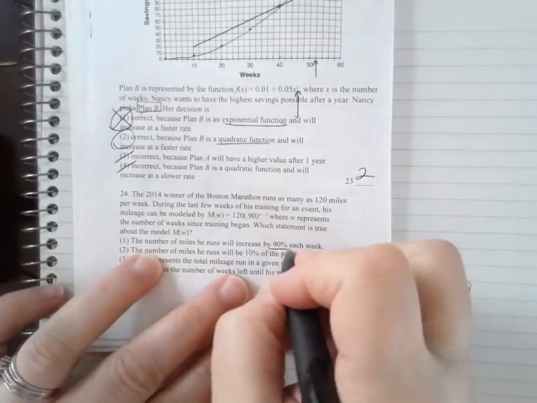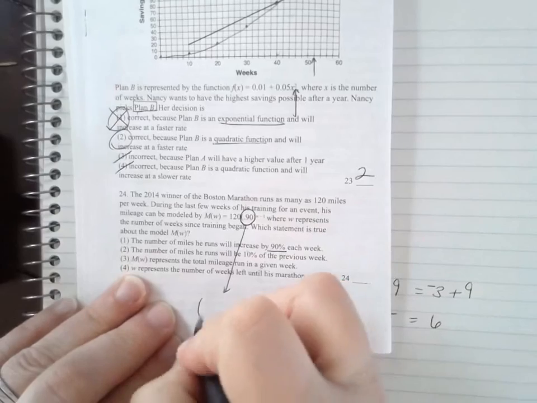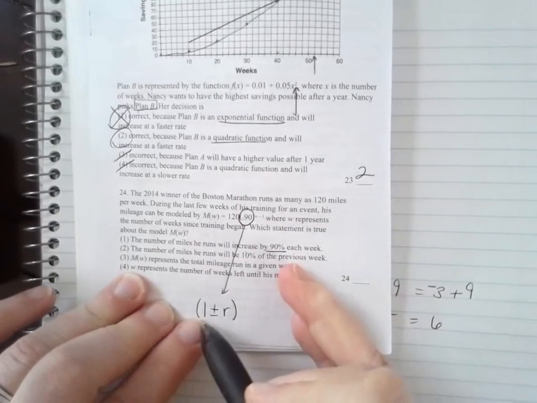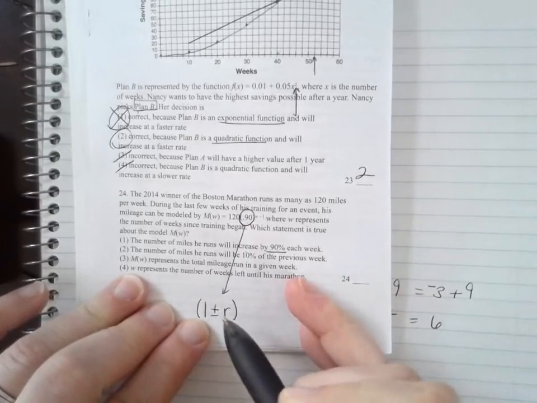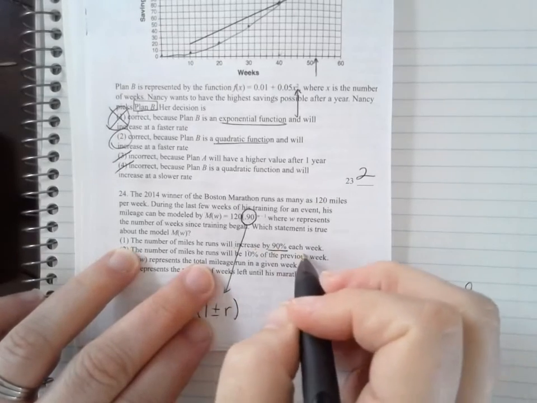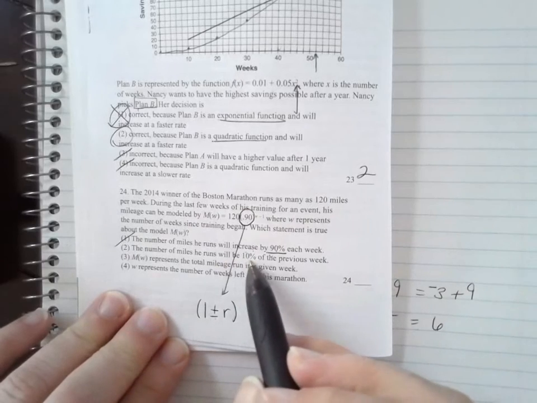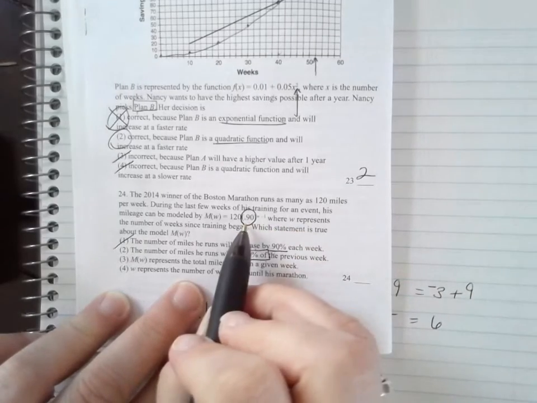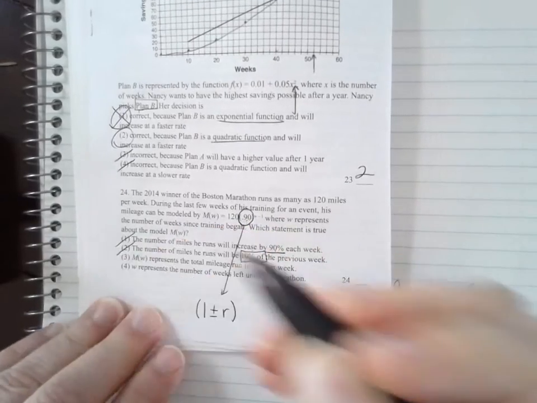So the percentage that we're talking about is what's in here. And what's in the parentheses always starts as the model 1 plus or minus r. Now, if I started at 1 and I end up with 0.9, I had to actually subtract 10%. So it's not increasing by 90%, it's actually decreasing by 10%. So that's not true. The number of miles he runs will be 10% of. That's more of what this is saying right here. That's actually saying 90% of. So it's not 10% of, it is 90% of.